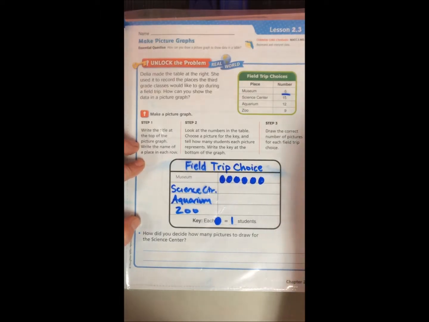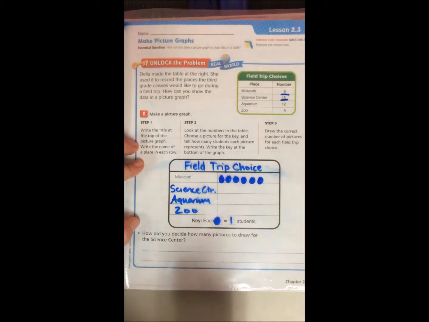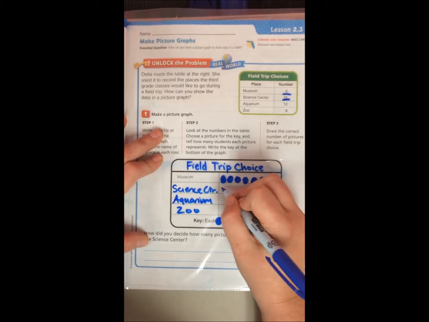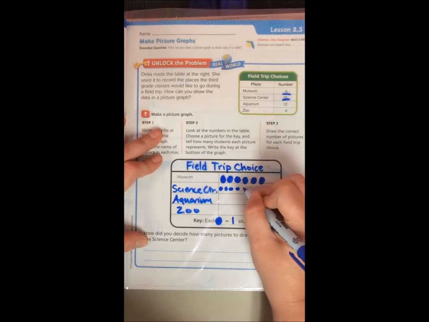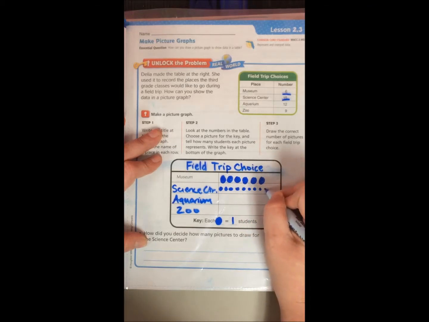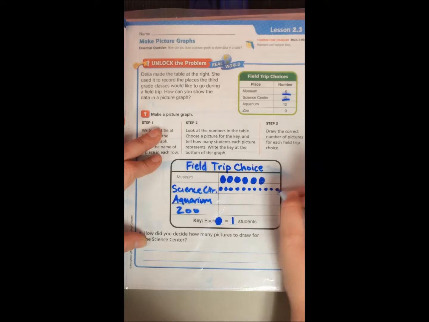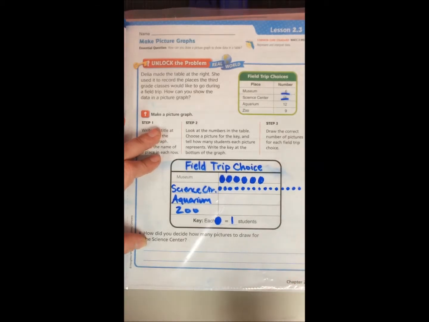Then I could go down to Science Center, and it says 15. So I'd have to draw 15 circles, counting 1, 2, 3, up to 15.